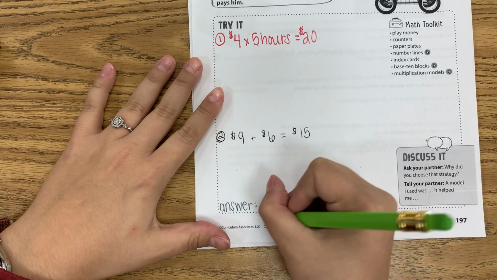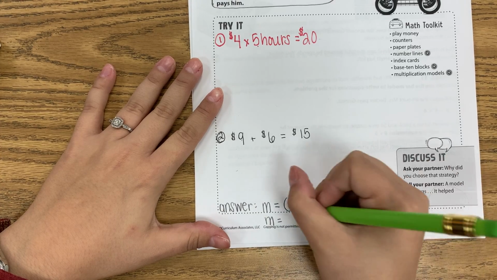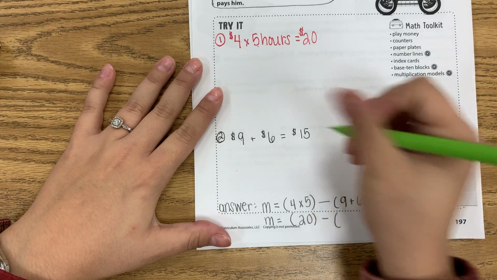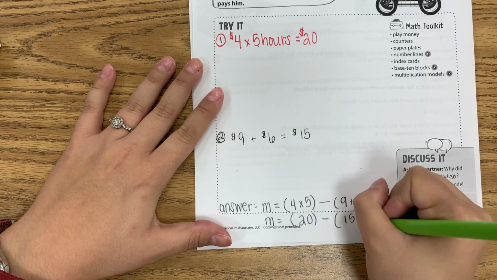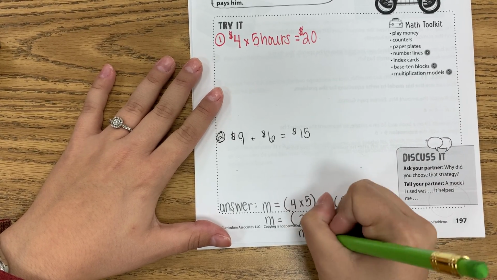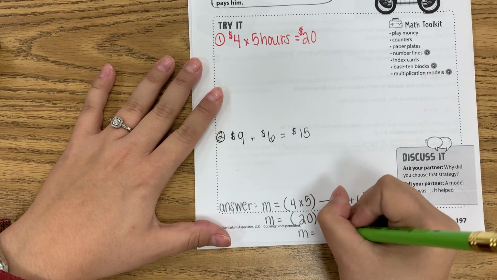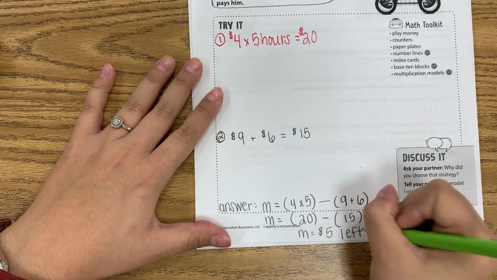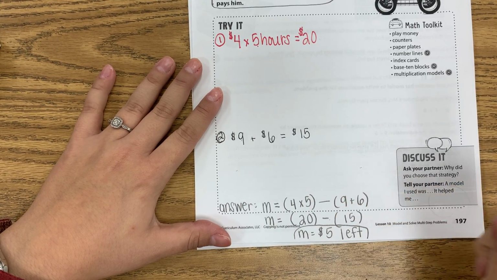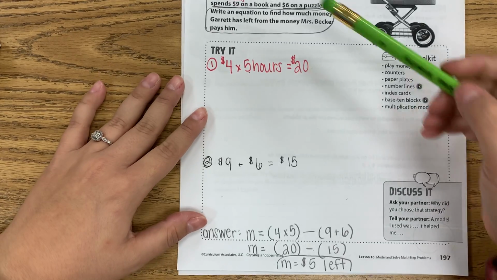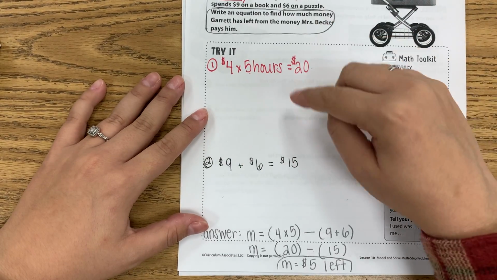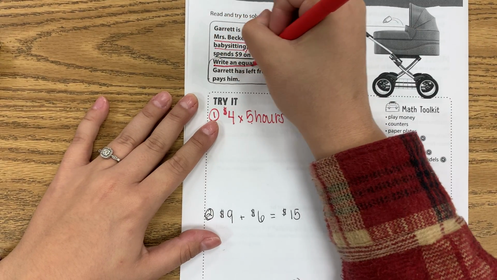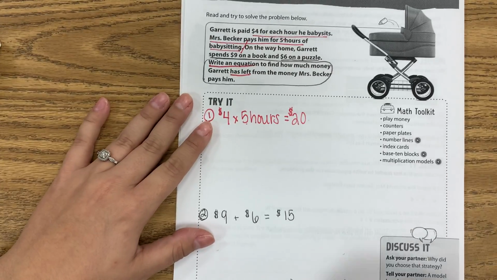So then we can solve for M by saying 4 times 5 is 20, minus the 9 plus 6, which is 15. So that means M is equal to 20 minus 15, which means he has $5 left. Okay? So again, friends, 2 steps. Step 1, step 2, and then step 3 was writing an equation for how much he has left.